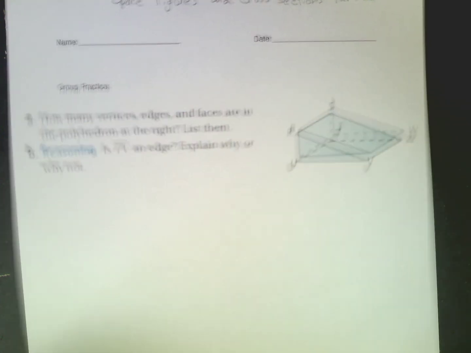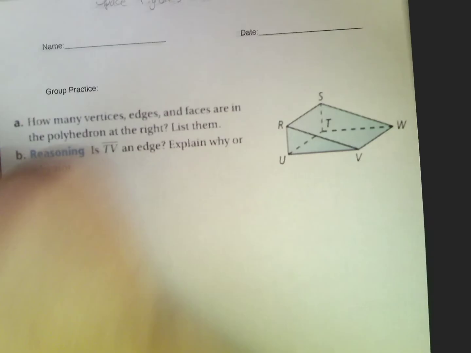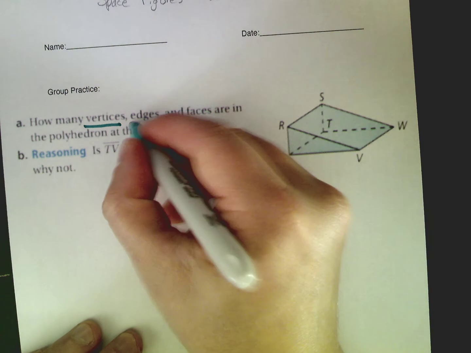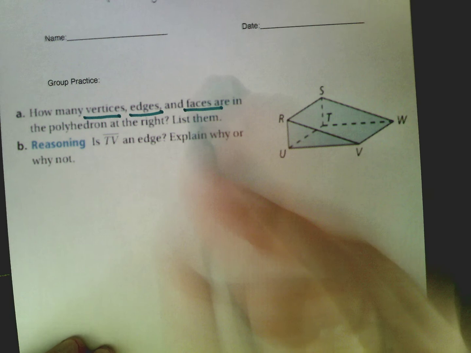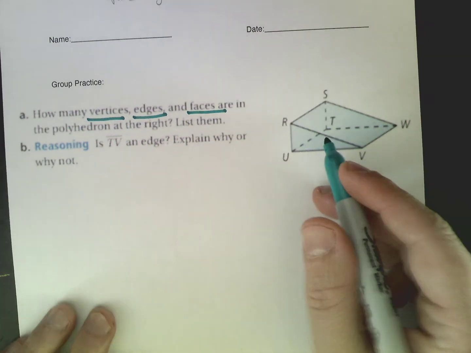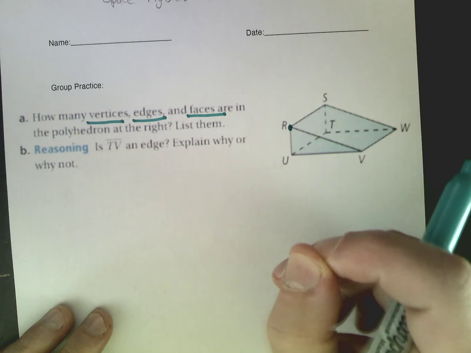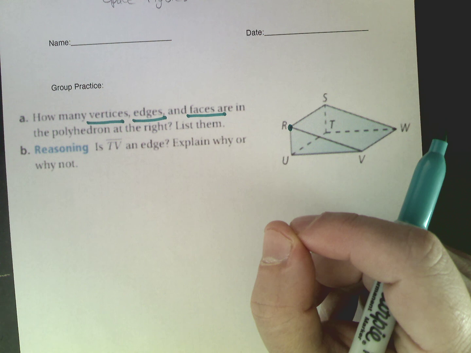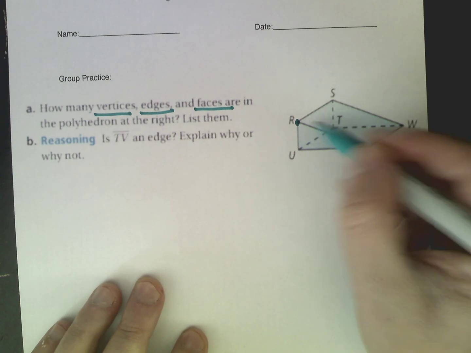Now, we have three different words we have to define here: vertices, edges, and faces. Vertices are all the little corners where three or more edges meet. Edges are the sides here.